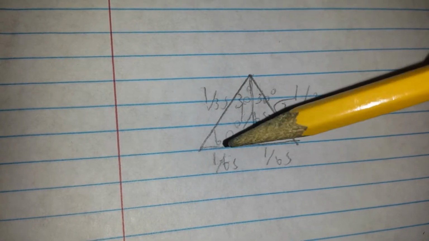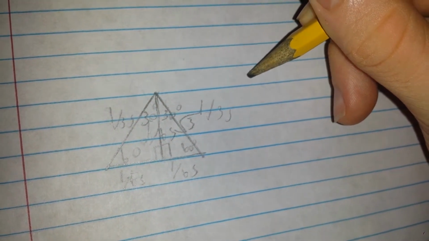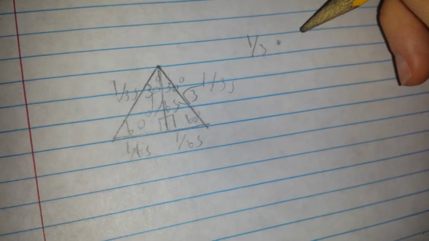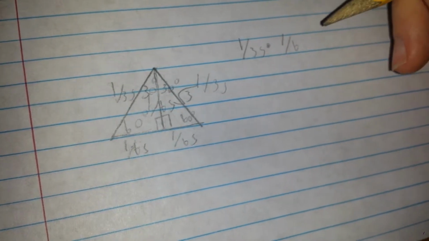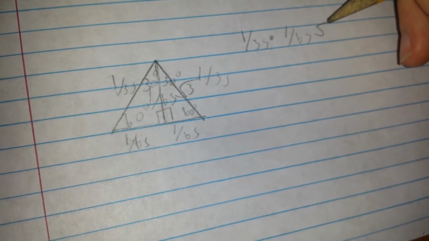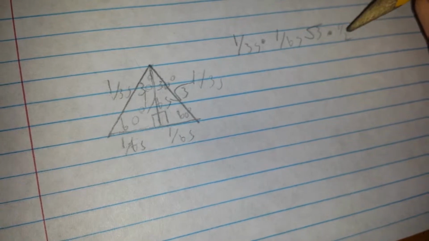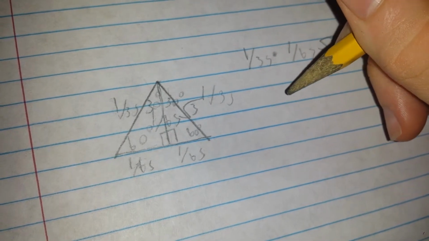So now in order to get the final answer, we would use A equals 1/2 bh, so we use 1/3 s times 1/6 s times the square root of 3 times 1/2. And so I'm just going to do the 1/2 right now and make this 1/3 into 1/6 to make it easier.